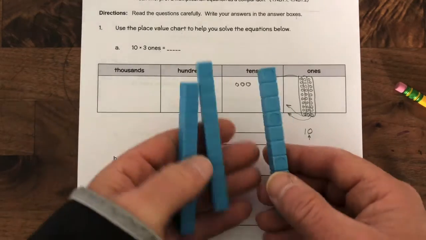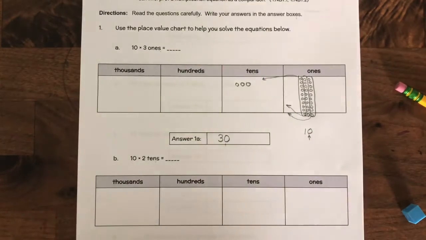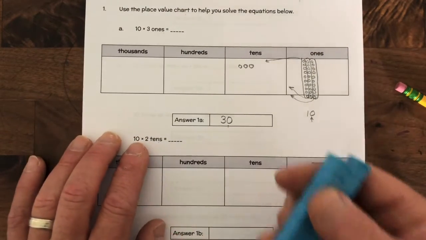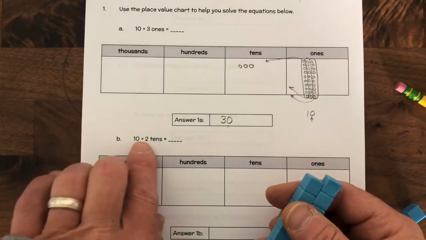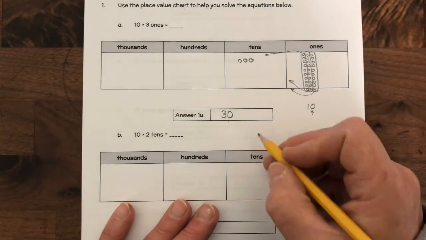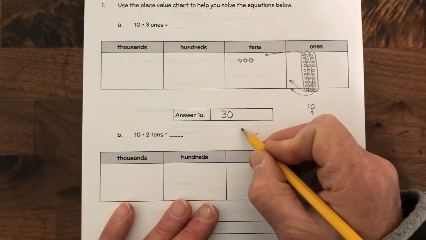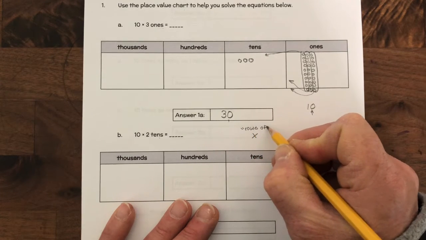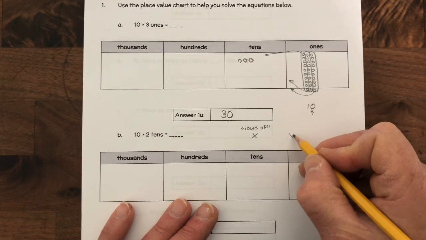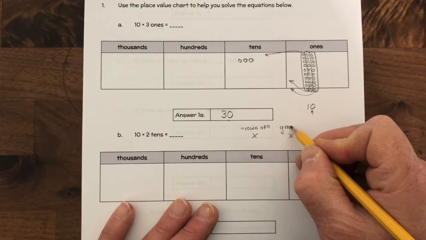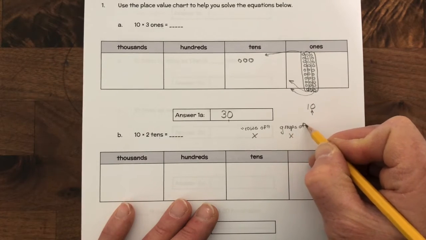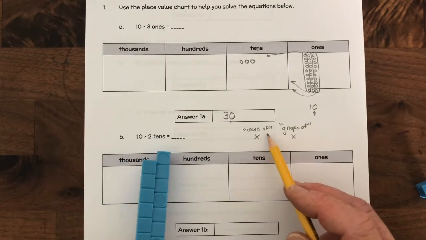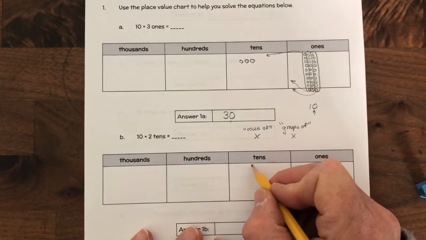Down here, we've got 2 tens, and we need to do that times 10, so we need 10 rows of 2. When I see this little multiplication sign, I like to say rows of. Sometimes I say groups of if I'm making groups, but today we're making rows. So I say 10 rows of 2 tens, and that's what I'm going to do.